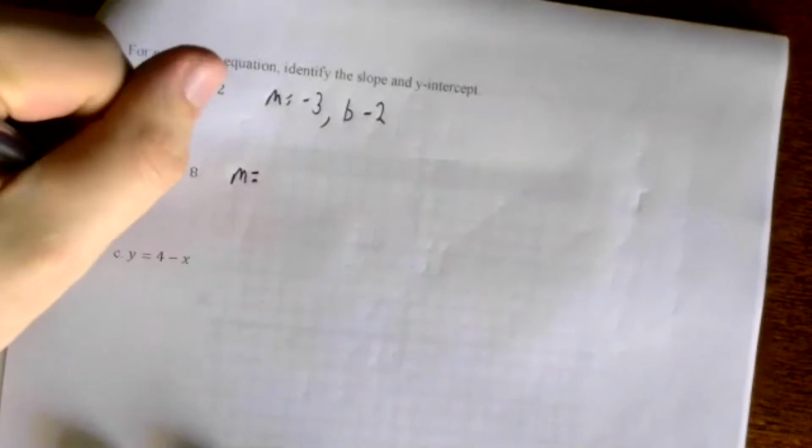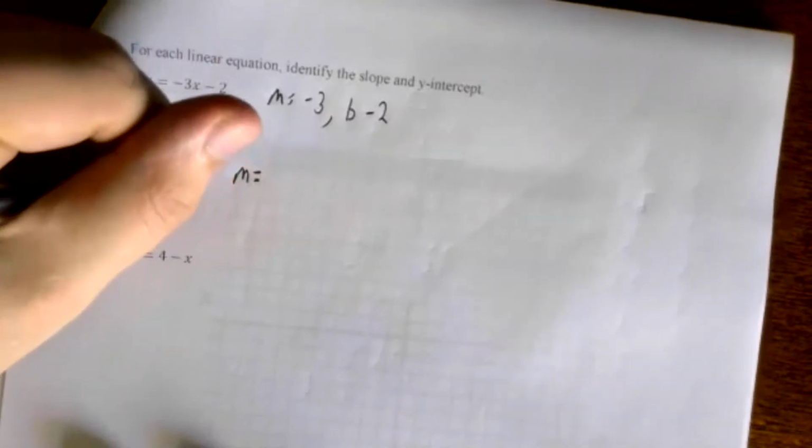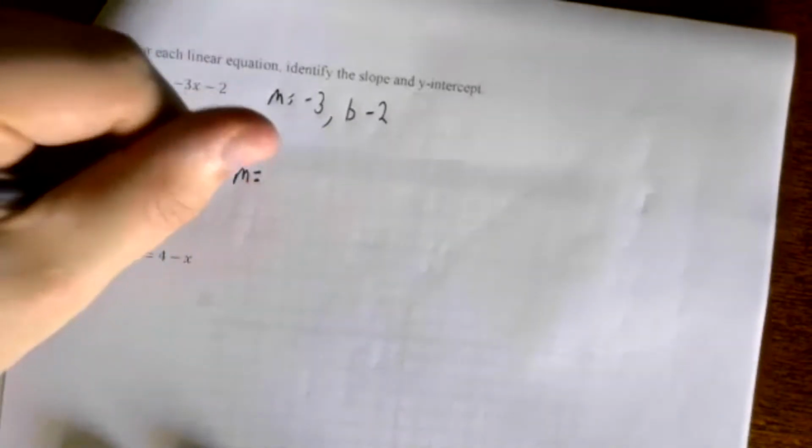Maybe it would help if we rewrote this a little bit. So what if I rewrote this as y equals 1/2 x minus 8? Right? So just dividing by 2 is the same thing as multiplying by 1/2. And then the slope becomes pretty apparent, right? It's just 1/2. It's the number in front of the x. So my slope is 1/2, and my y-intercept is just my constant, which is -8.